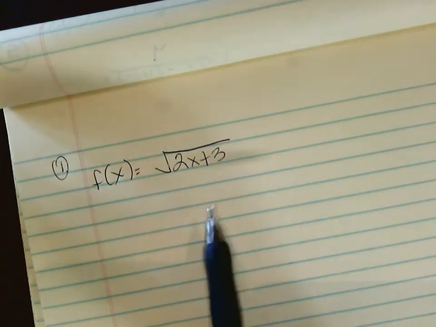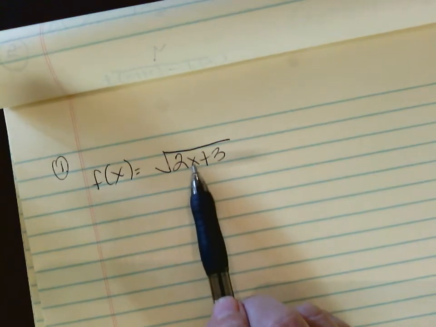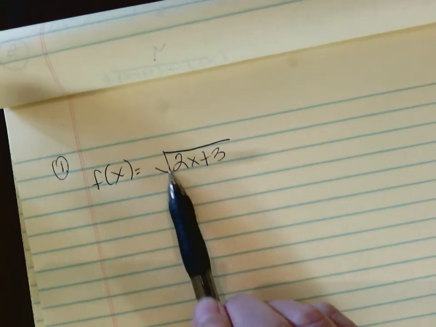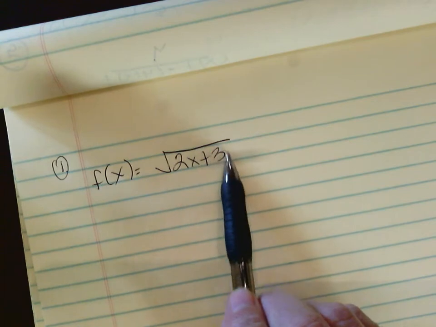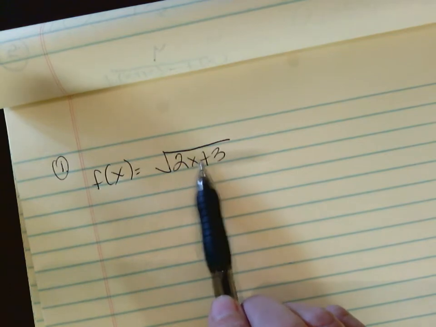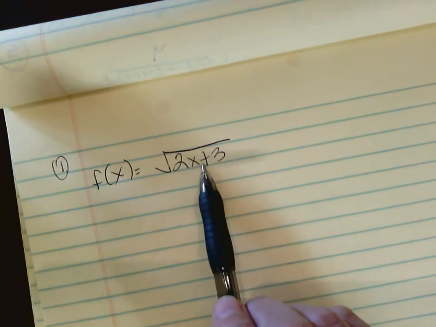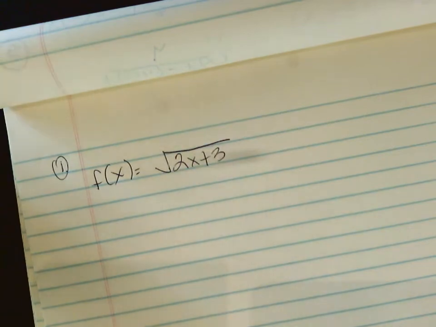Well, the domain simply means, again, the domain is the x values. So I need to be considering that this is a square root, and what's underneath here has to be greater than or equal to 0. In other words, it needs to be positive. You don't want what's underneath here to end up being a negative number, because then you'll have the square root of a negative, which is not a real number.